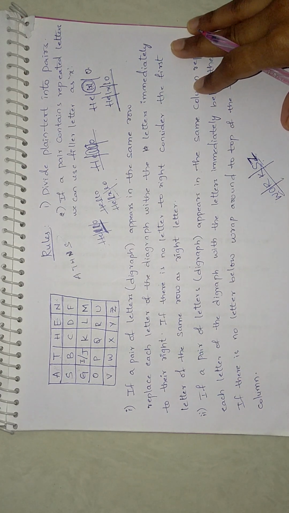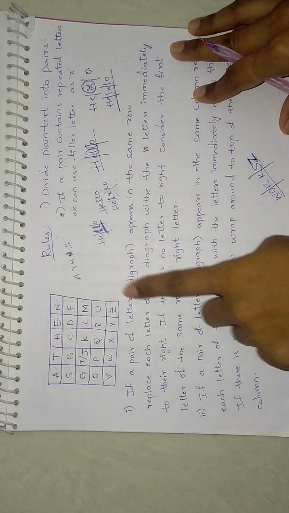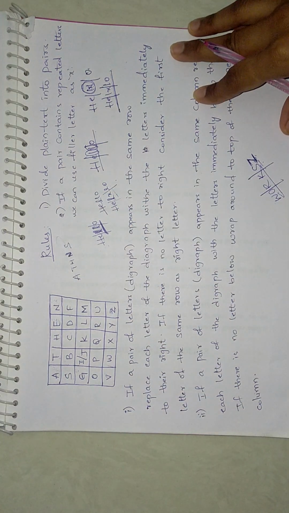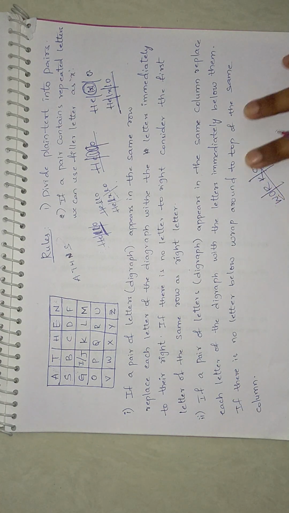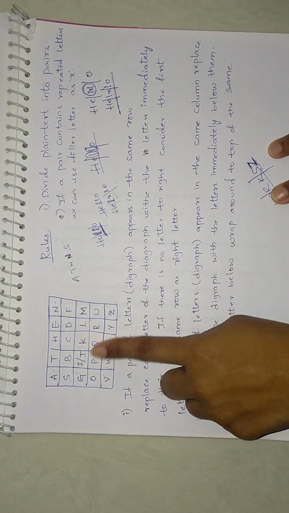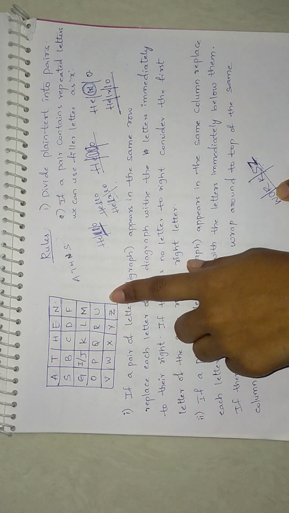Now, while doing the encryption or decryption, we have a few more rules. The first one is if the pair of letters appears in the same row. Whatever the plain text is, and whatever the key grid is, first we will check for W and O. So where is W here?